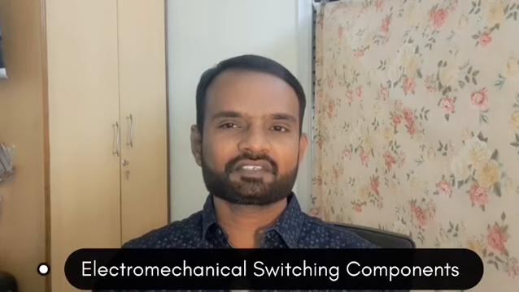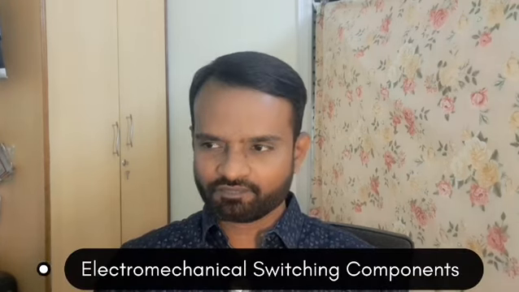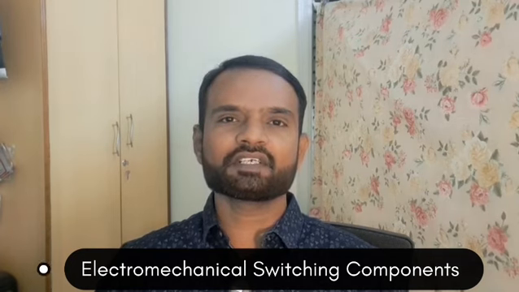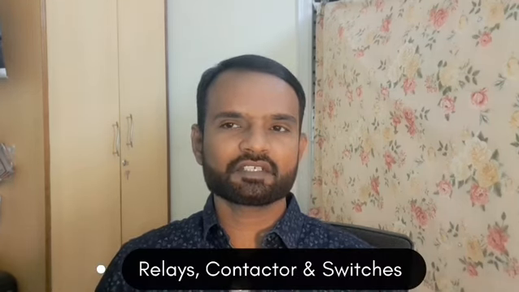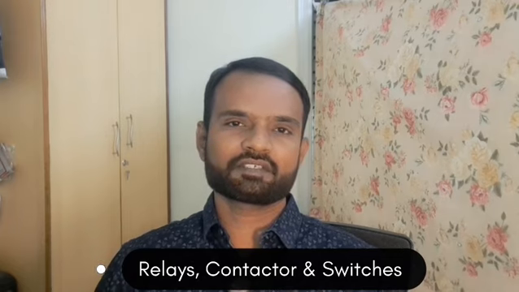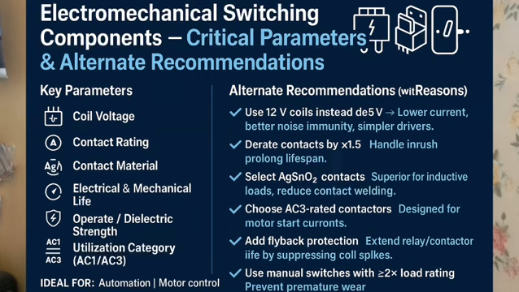Let's get started with some of the key parameters of switching components called relays, contactors and switches. Key parameters, if you ask me, all three of these major components fall majorly on the coil voltage. Relays, contactors and switches depend on the coil functionality, right? So the coil voltage should be matched, not on the minus or positive side. It should be matched basically, right?